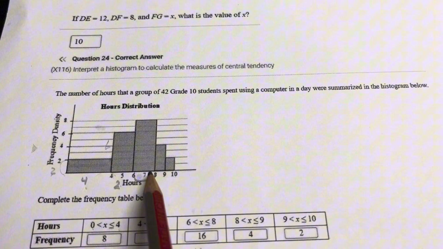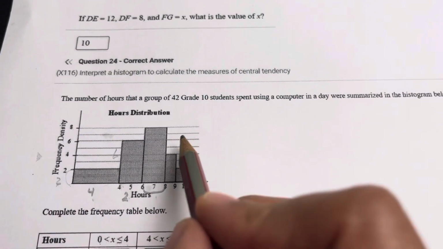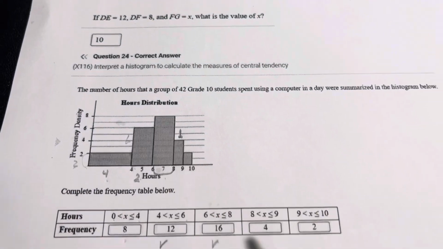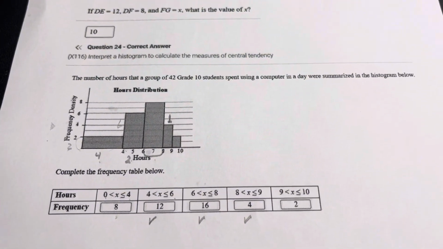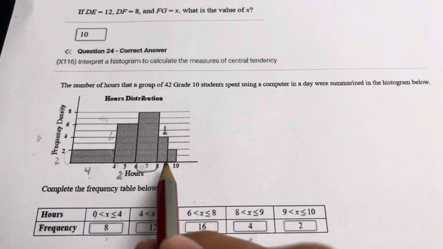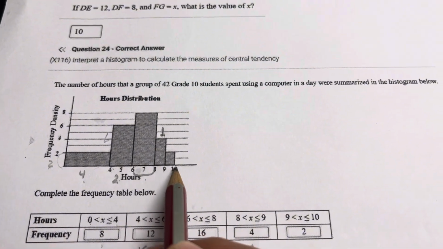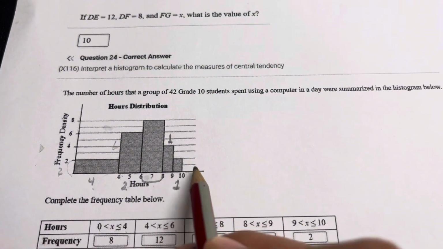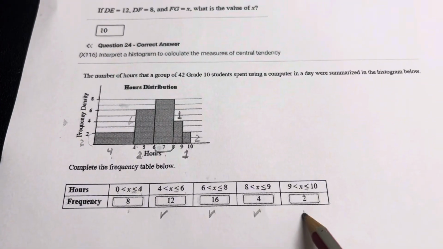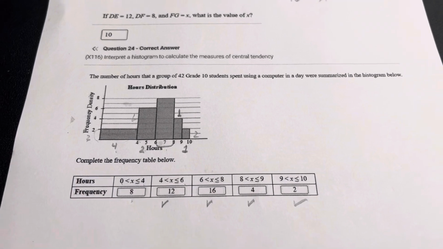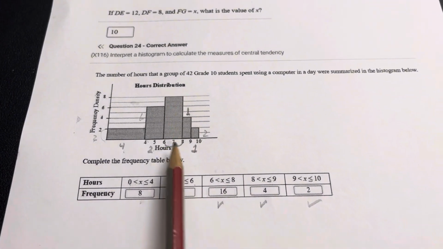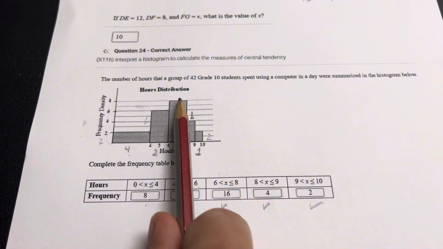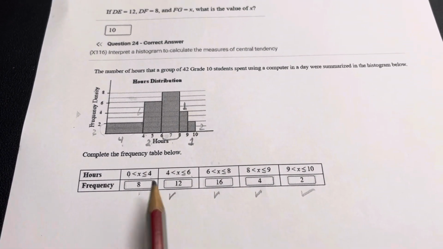From 8 to 9, this is a triangle. The width is 1, the length is 4. 1 times 4, the frequency is 4. From 9 to 10, again, this is a small one. The width is 10 minus 9, which is 1, the length is 2. 1 times 2, the frequency is 2. So to get the frequency, you consider that this is the width, this is the length, and the area is your frequency.